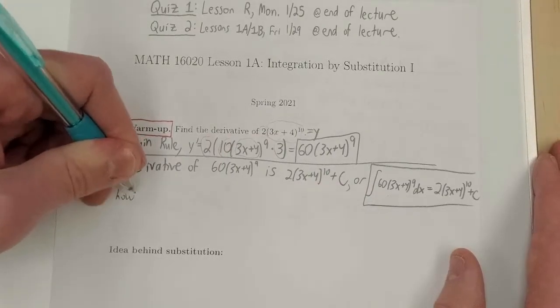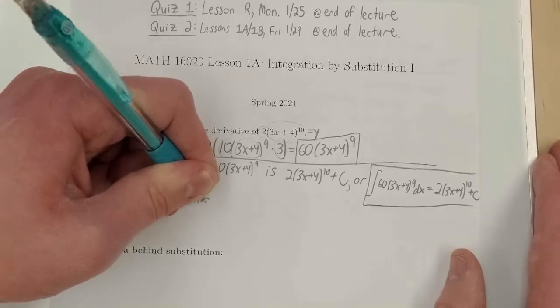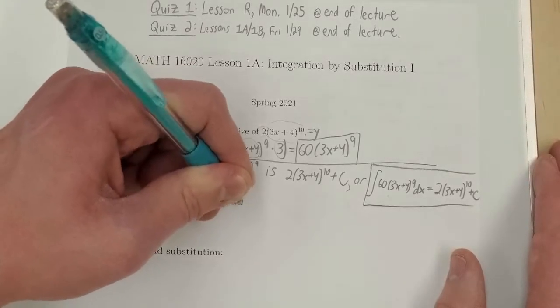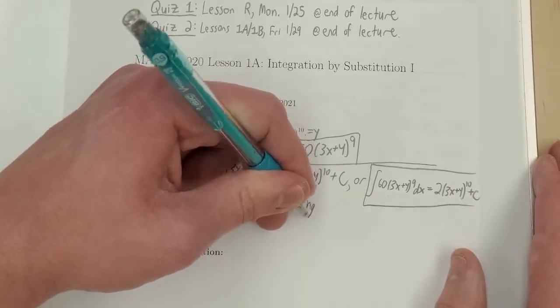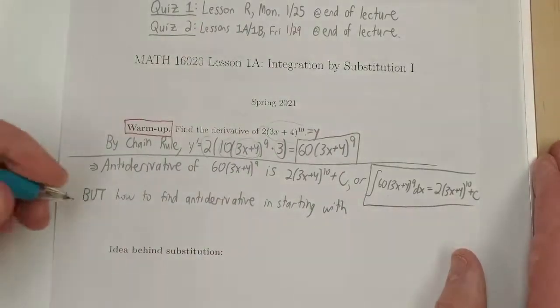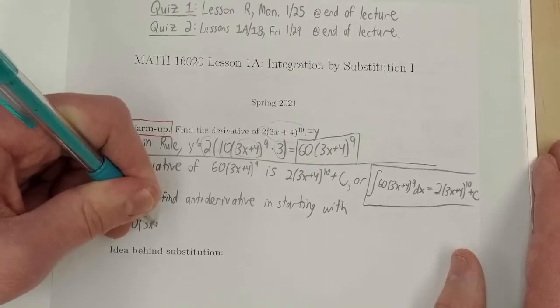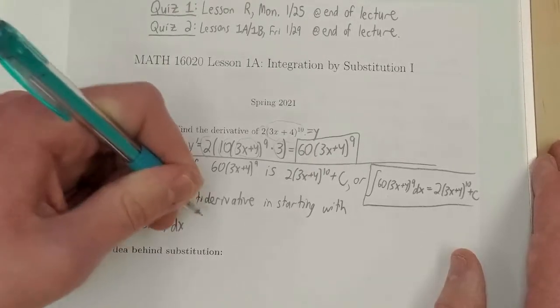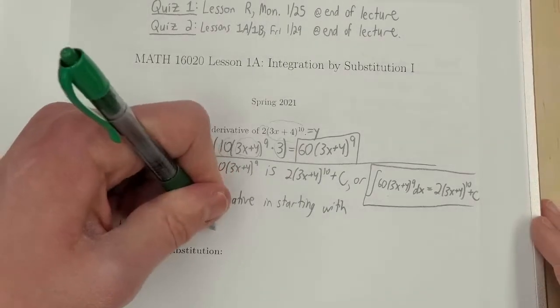How do we find the antiderivative if we start with the integral of 60 times (3x plus 4) to the power of 9 dx? If we just start with this, how do we get back to our original function from the warm-up? Well, that's where our good old new technique, substitution, is going to come into play.